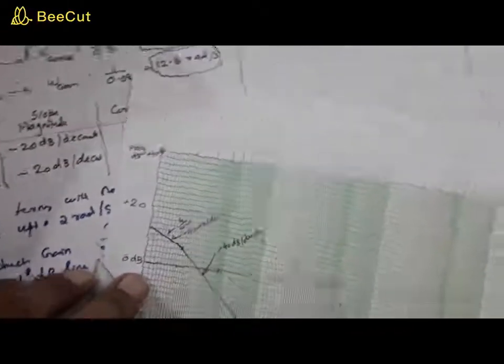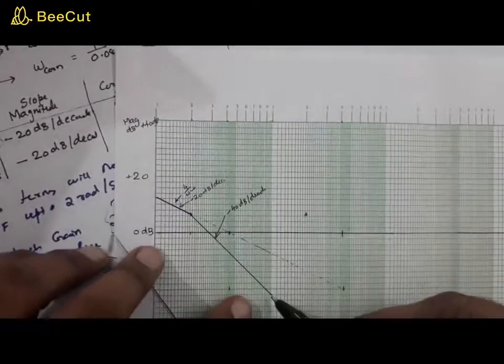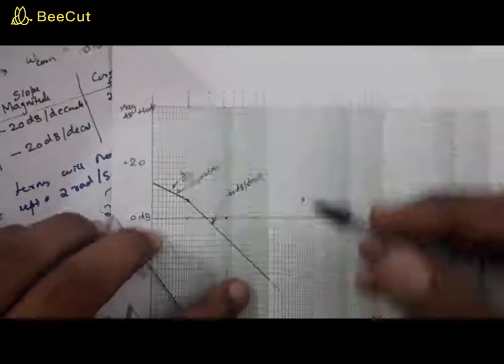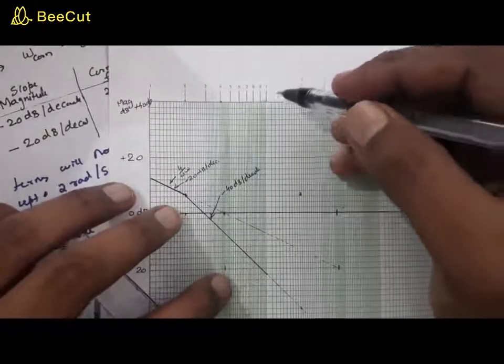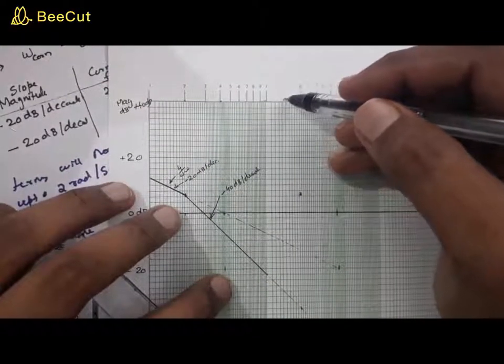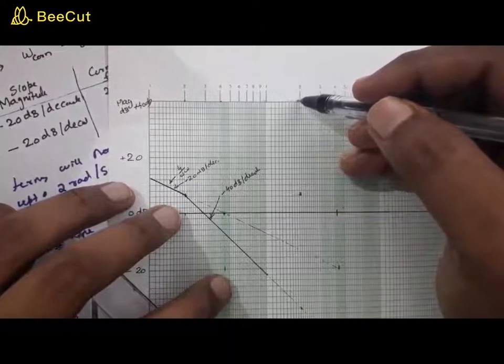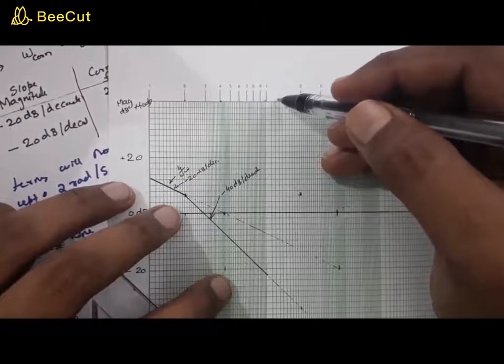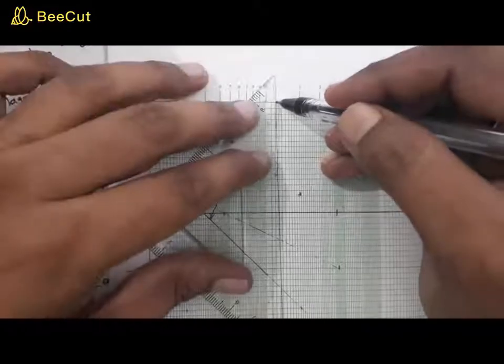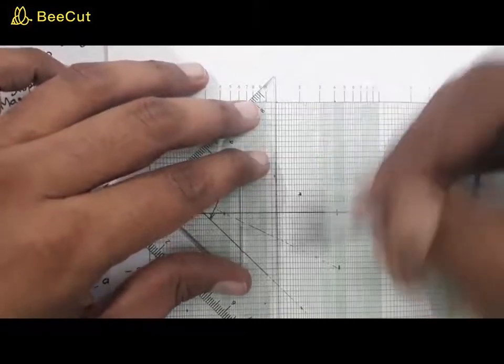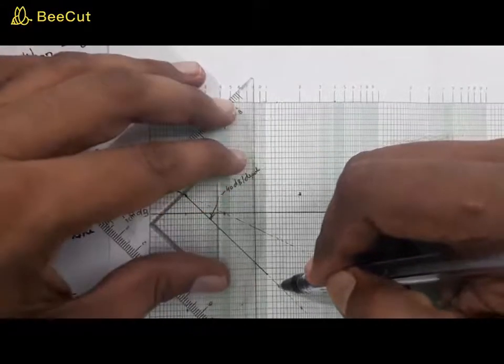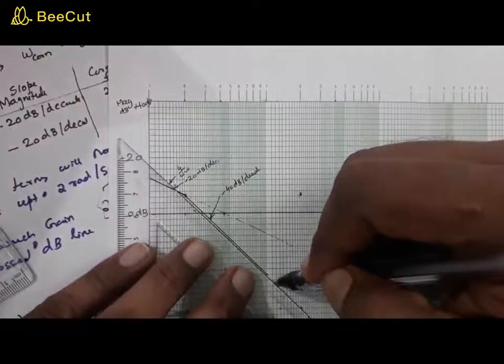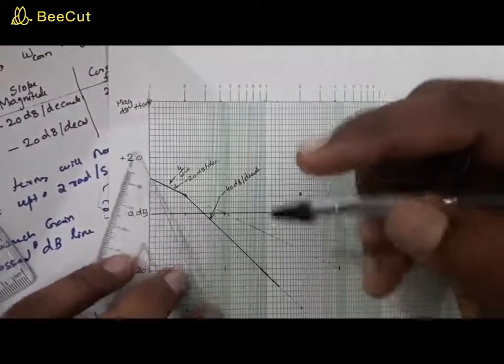Because even this point is only 10 radians per second. Now what is 12.5? Now you have 1, 2, 3, 4, 5, 6, 7, 8, 9, 10. So 12.5 comes around like this, right? This is 12.5. Okay, so from this till this point, you can add the lines.